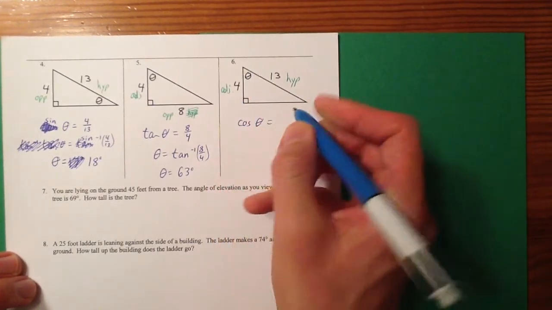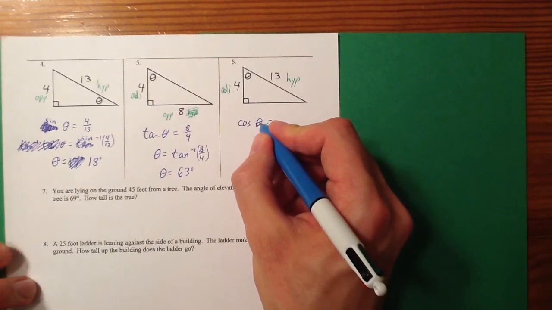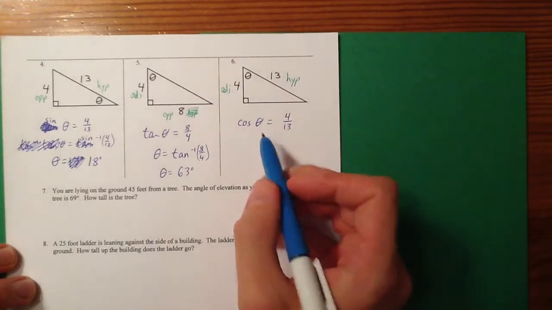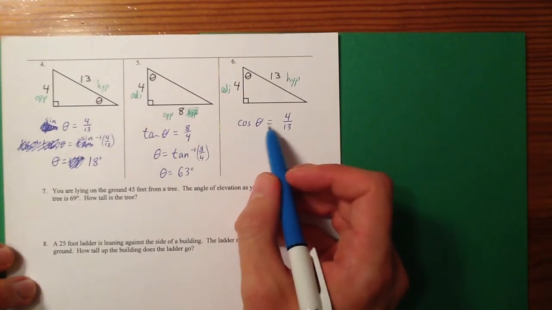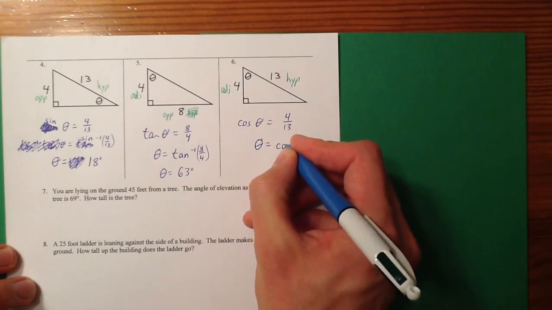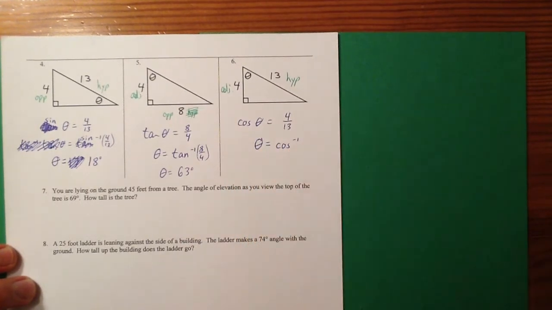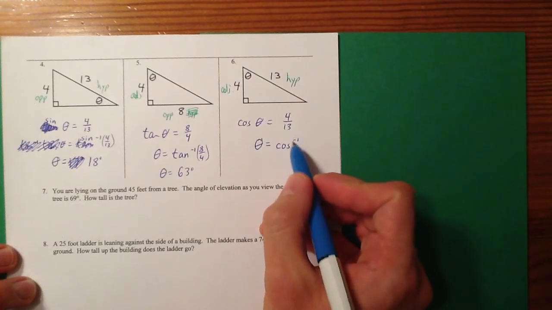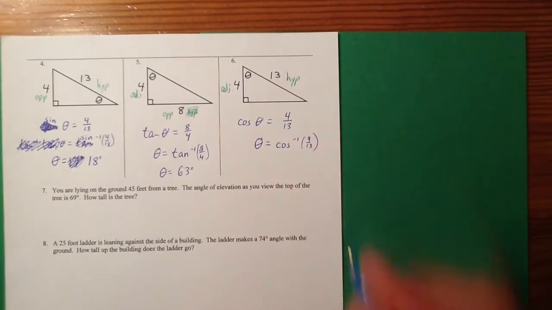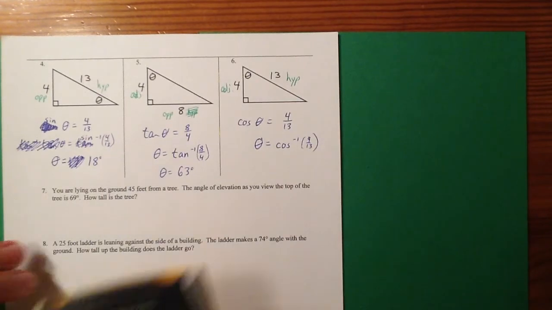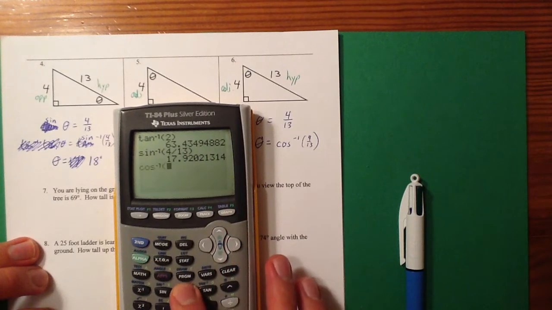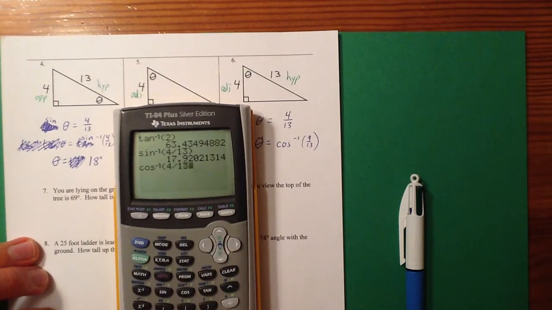Cosine of theta equals, now again, we're looking for the angle measure. When you're looking for the angle measure, which is usually a Greek letter, not always, but usually a Greek letter, then you're going to need to do an inverse operation, meaning final answer is going to be whatever this is right here. It's the inverse cosine. You know what that exponent of -1 means. It means inverse. You've seen it before. Okay? Inverse cosine of 4 over 13.